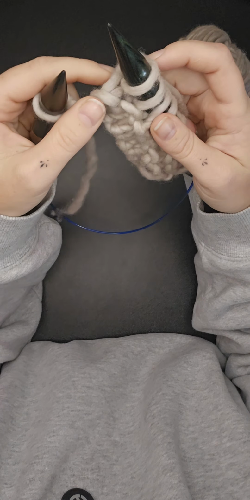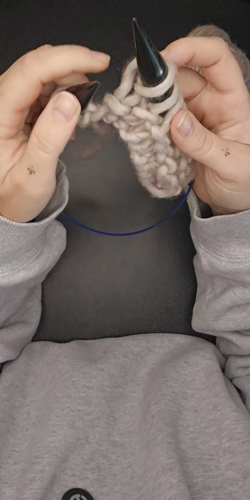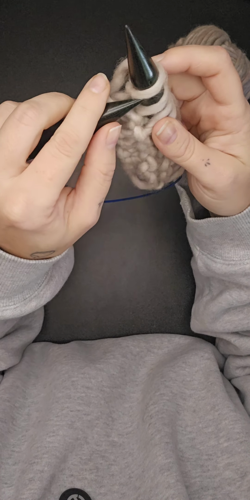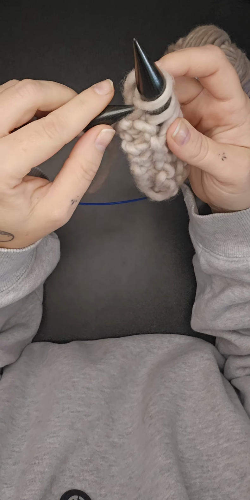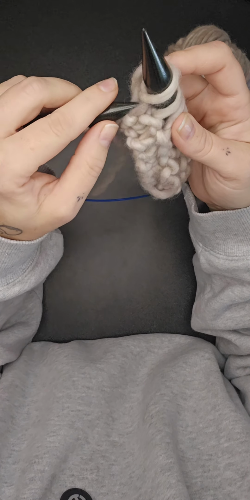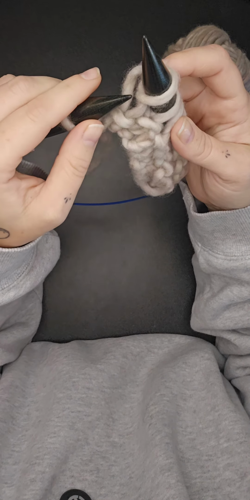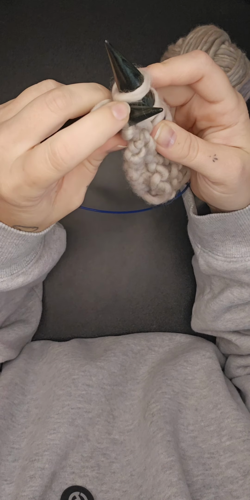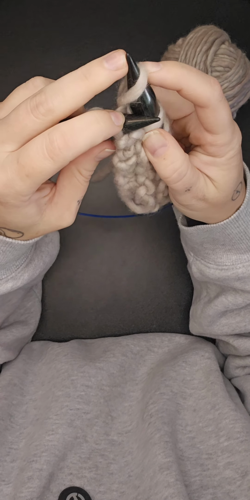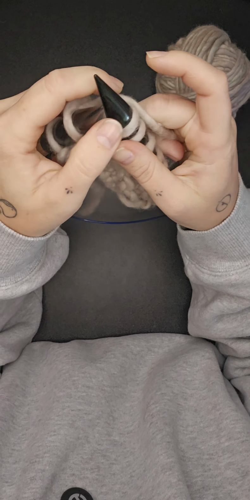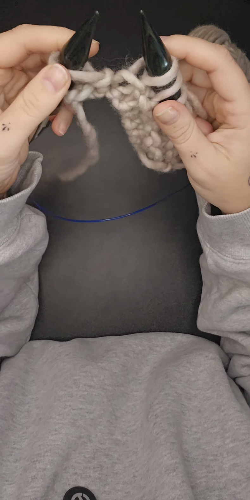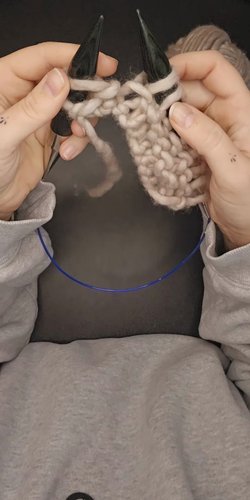So what you want to do is find that loop that is below the stitch that's on your needle. So it's closest to you and right under there. And you're going to stick your needle in that loop and then push the yarn off the needle. And what that does is it allows you to go back a stitch.